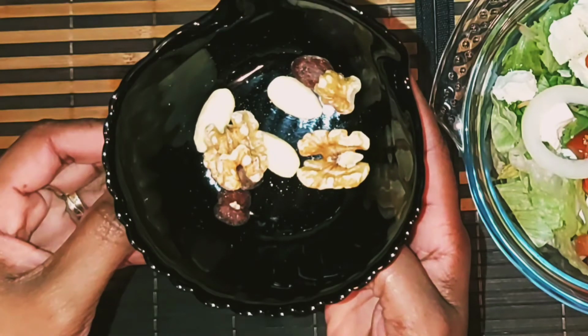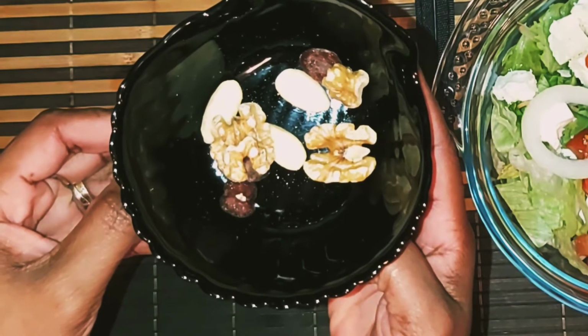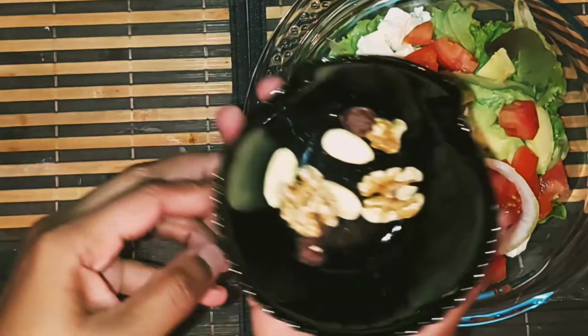Another nice addition for your salad is nuts. Here I am using walnuts, almonds and hazelnuts. Usually nuts are high in calories, so be careful with the quantity you use. Also, nuts like peanuts and cashews are not keto friendly, so limit the use of such nuts in your salad or in your keto diet.